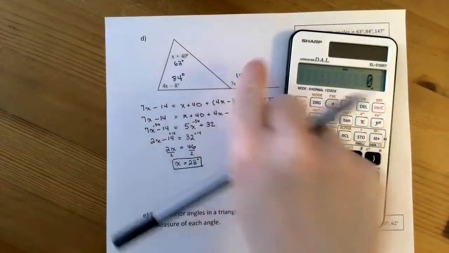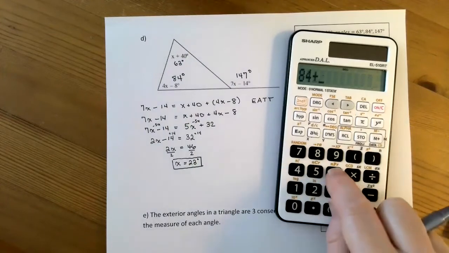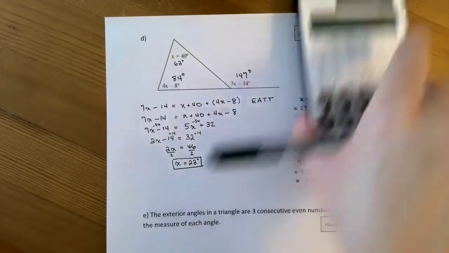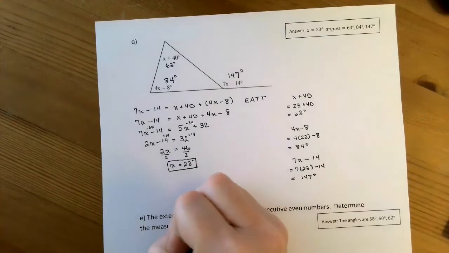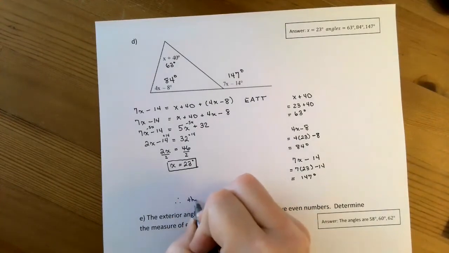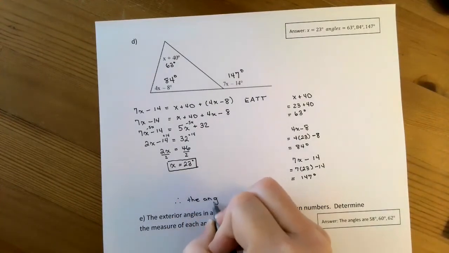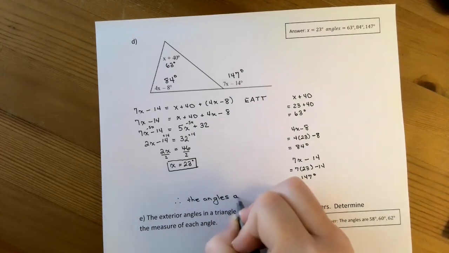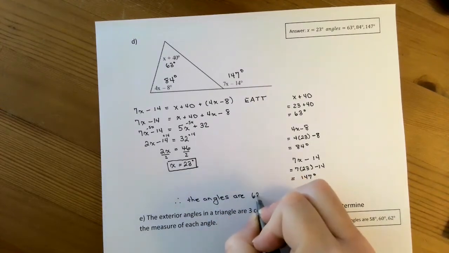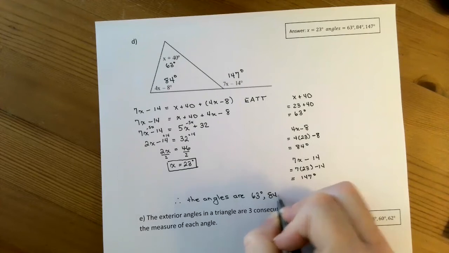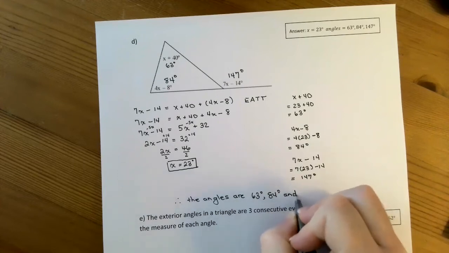Those two have to add up to that one, so 84 plus 63 looks like it could be a good answer. Therefore, the angles are 63 degrees, 84 degrees, and 147 degrees.